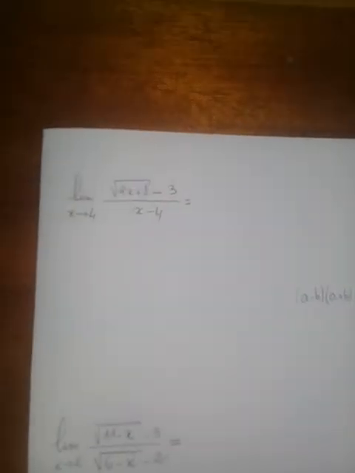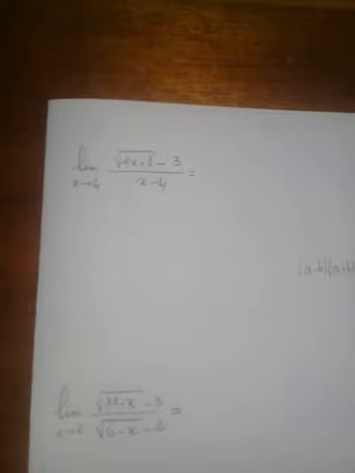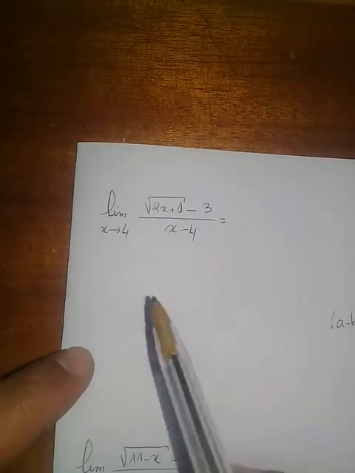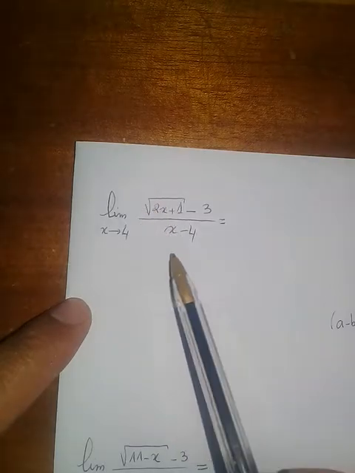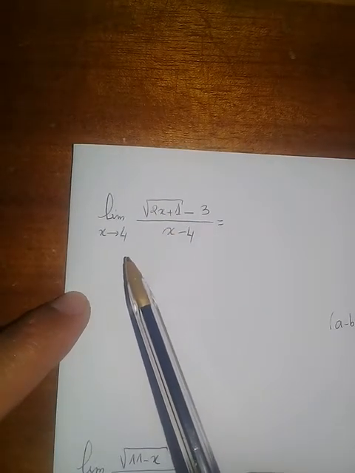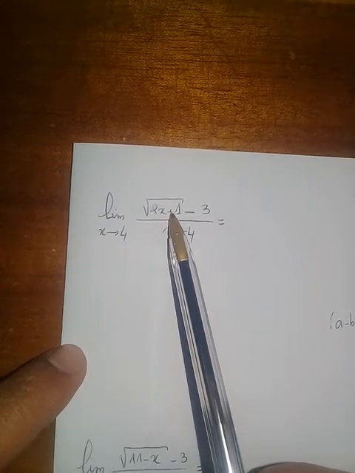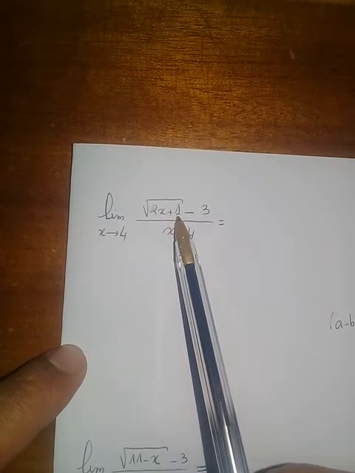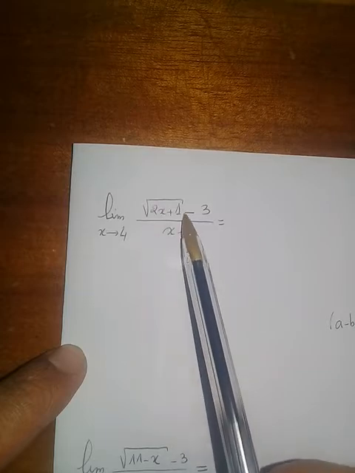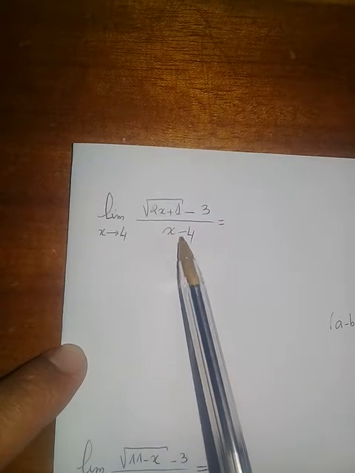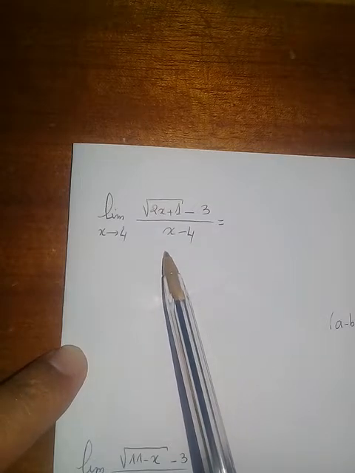So let's start with this limit. The limit when x approaches 4 of this one, if we plug in 4, we get 8 plus 1, which is 9. Square root of 9 is 3, minus 3 is 0. 4 minus 4 is 0, which is an indeterminate form.